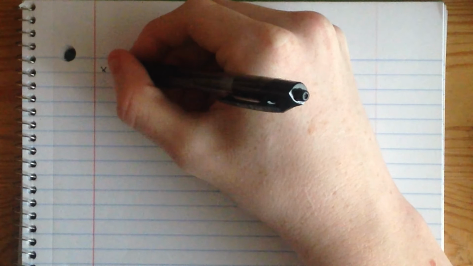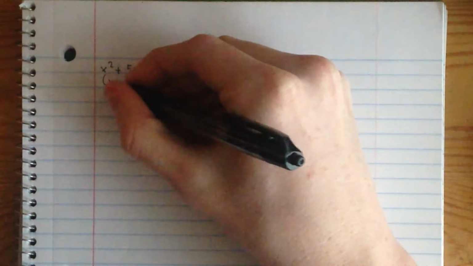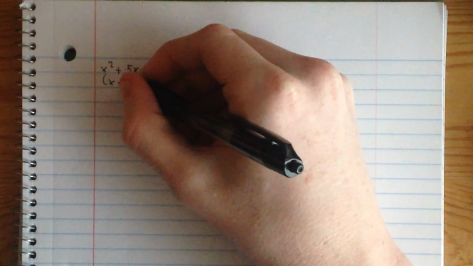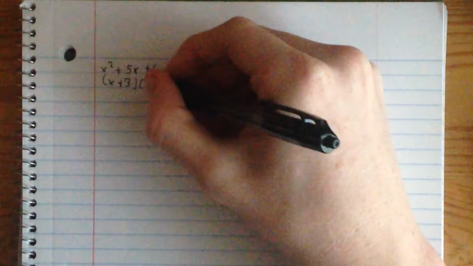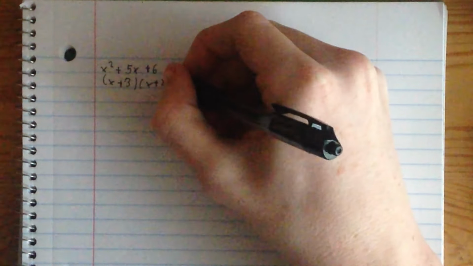Today I will be showing you how to write a polynomial from zeros. So if we have a polynomial, x squared plus 5x plus 6 is equal to 0, then if we want to solve this, we can first take the factors, so x plus 3 times x plus 2 is equal to 0.